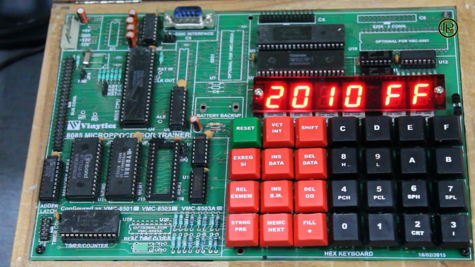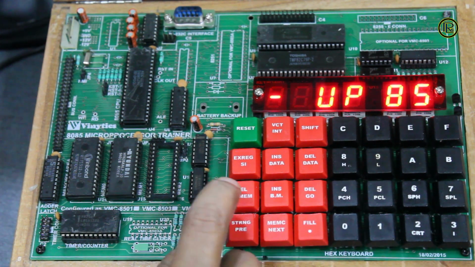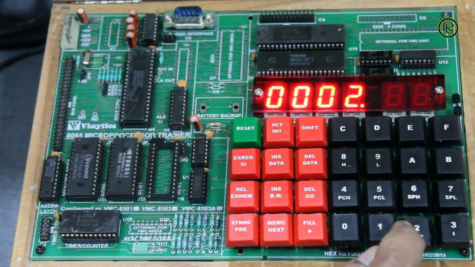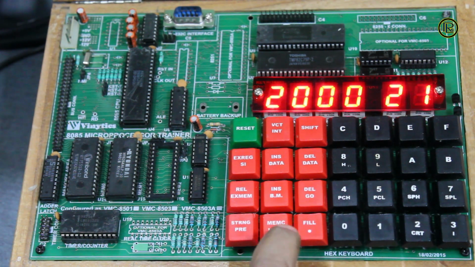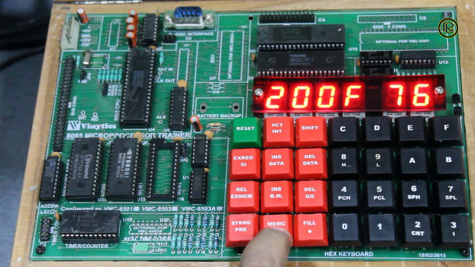Okay, so program writing is over. I have to check whether I have entered the codes properly. So for that I am checking starting from 2000: 21, alright, 50, alright, 20 perfect, 4E perfect, 3E perfect, 00 perfect, 23 perfect, 86 perfect, 0D perfect, C2 perfect, 07 perfect, 20 perfect, 32 perfect, 60 perfect, 20 perfect, 76 perfect.